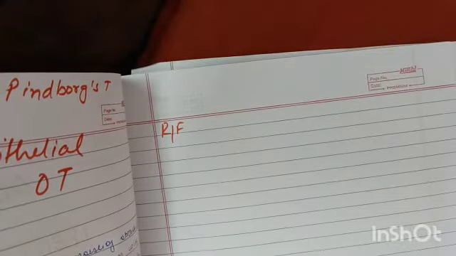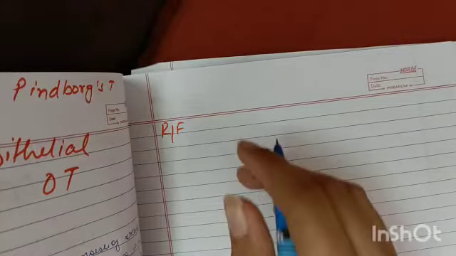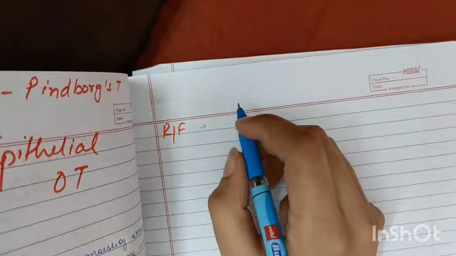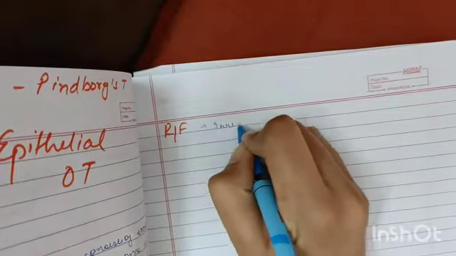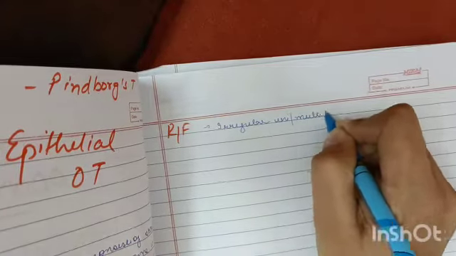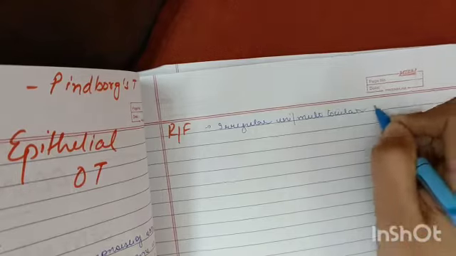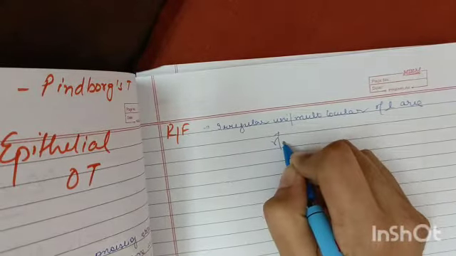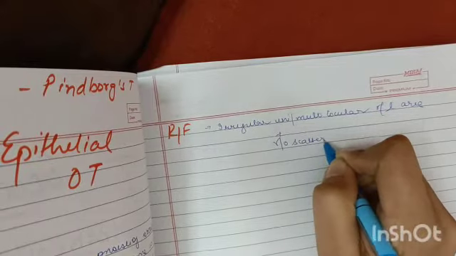Then coming on to the radiographic features. The radiographic features are very characteristic, but there is also considerable variation. First of all, what we see is irregular unilocular or multilocular radiolucent areas, which further have radiopaque scattered foci.